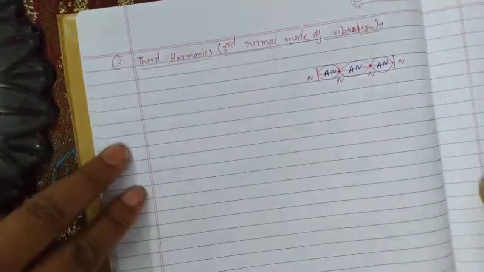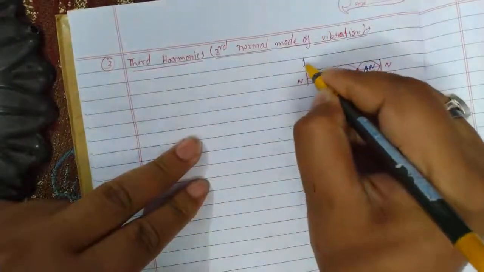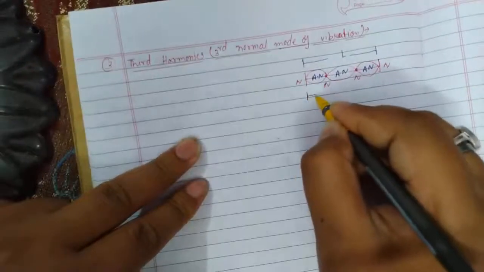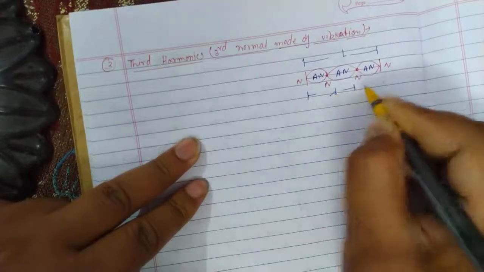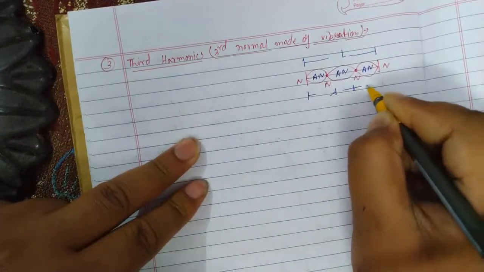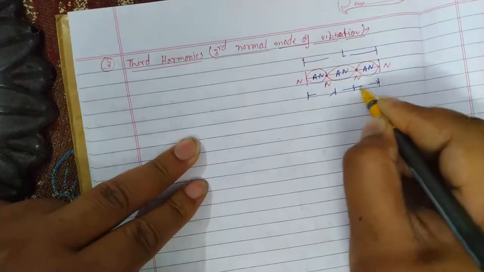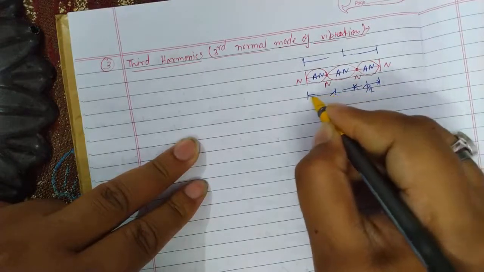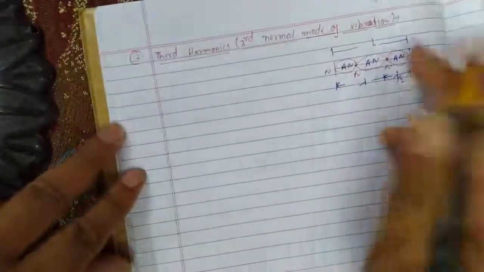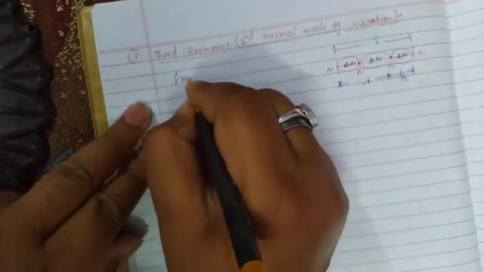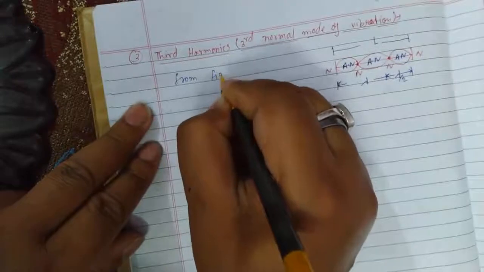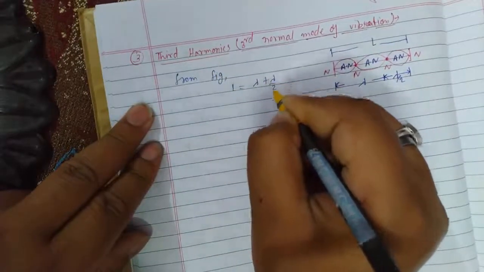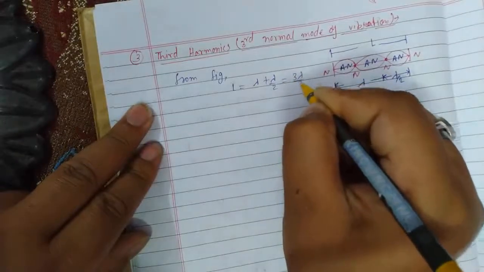So the length of the string L is the sum of 1 lambda and lambda by 2. Therefore from the figure we observe that L is equal to lambda plus lambda by 2, which is 3 lambda by 2.